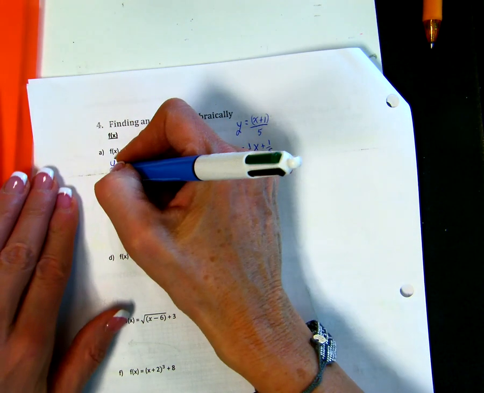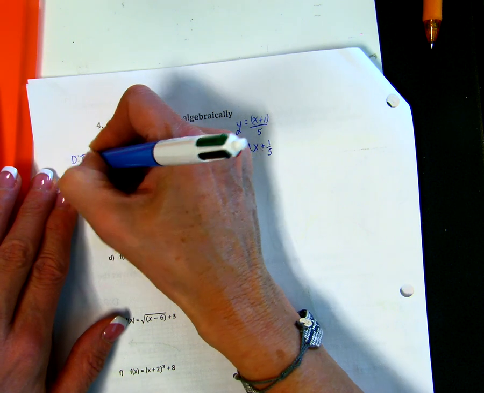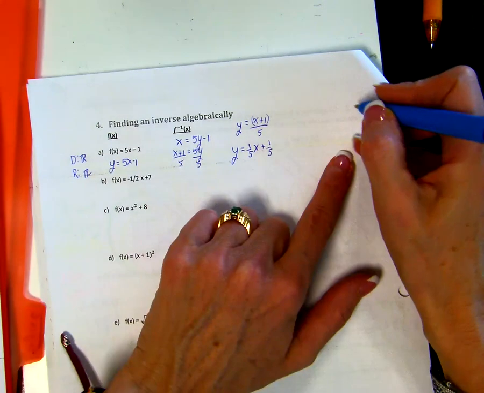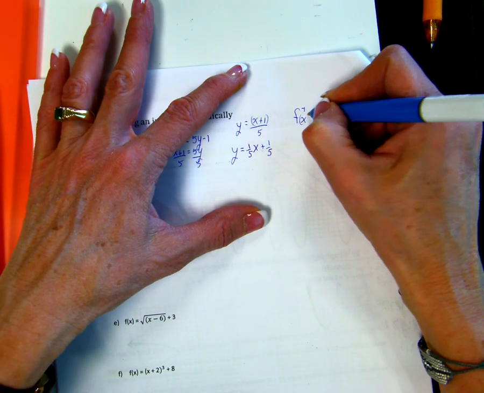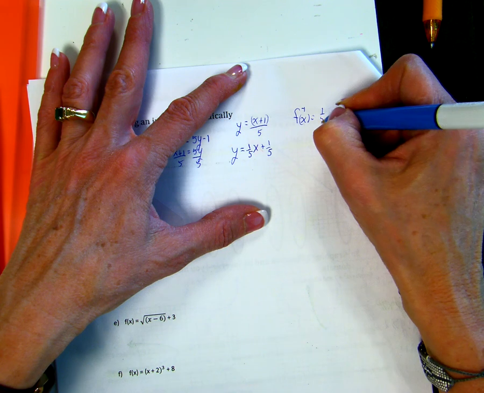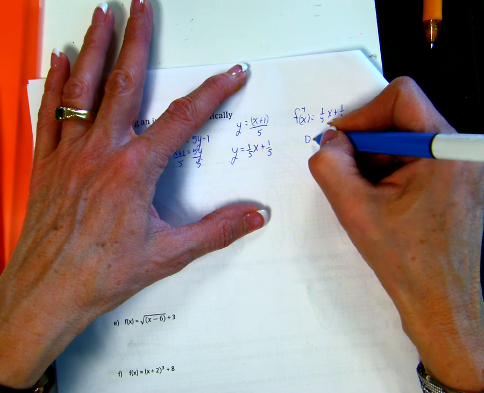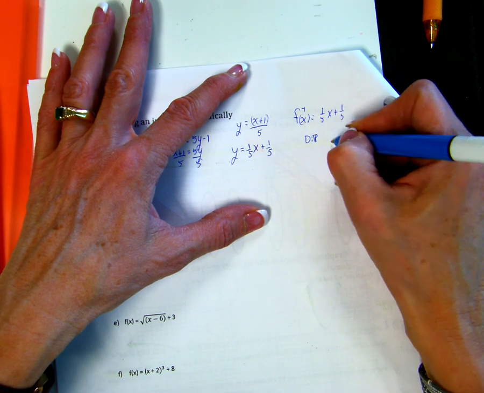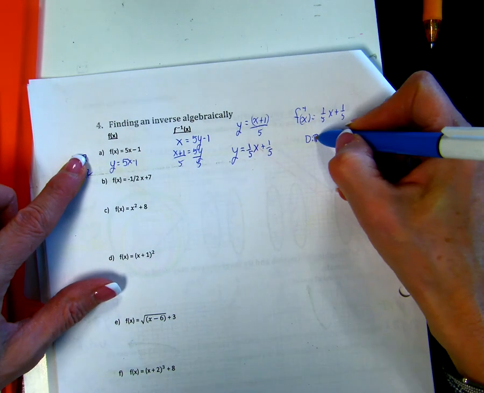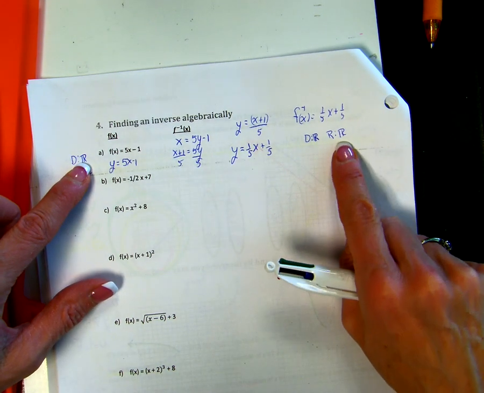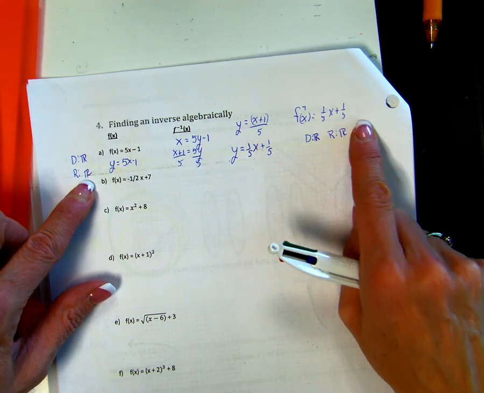Okay, so your original function had a domain and a range, it's a line, of all reals, which makes it really simple to tell us what your inverse function is. F inverse x is 1/5 x plus 1/5, and it has the same domain of all reals and a range of all reals. I guess hard to see, but this old domain is the new range, this old range is the new domain. There's your inverse function.